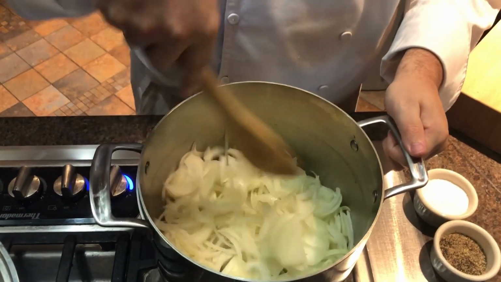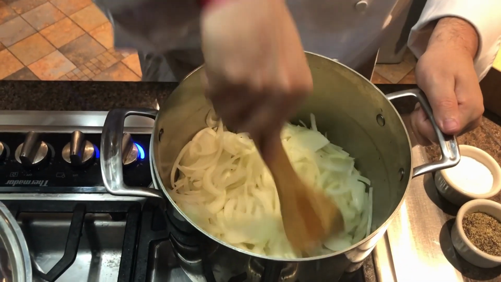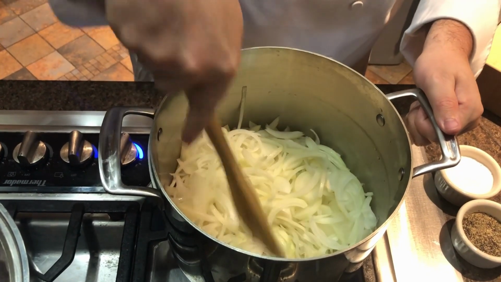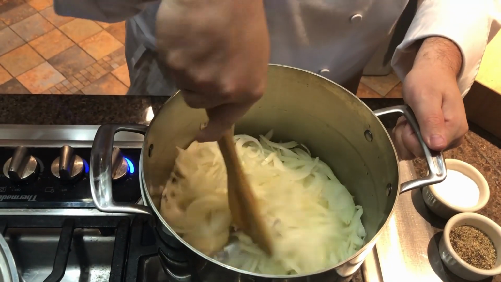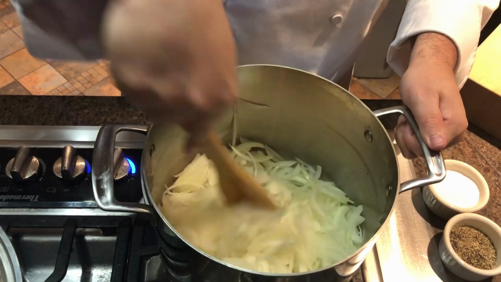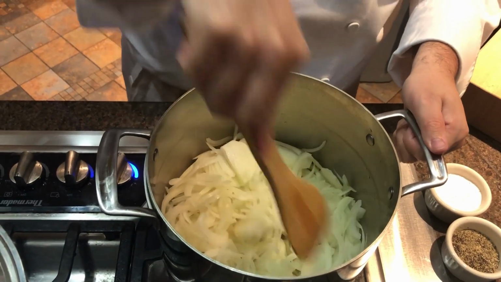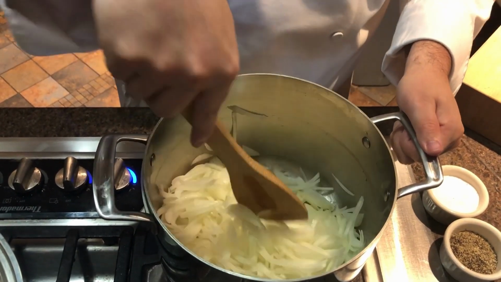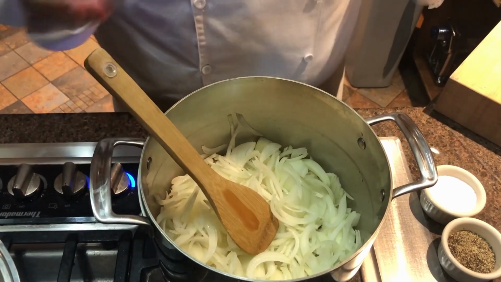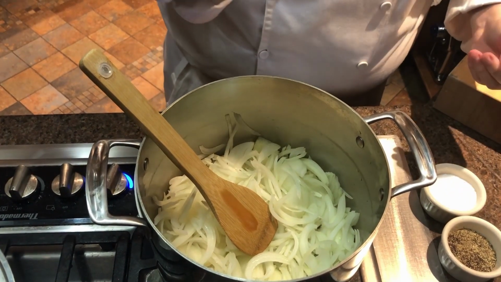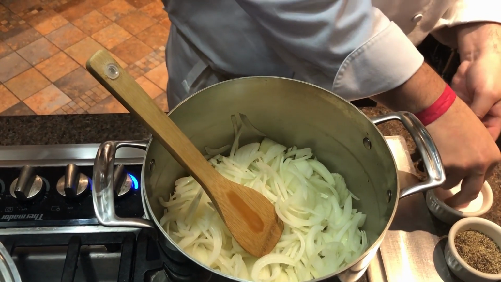So you can see there are a lot of onions in here. It seems like a ridiculous amount of onion to put in here, but after we cook these down for about 30 minutes, and yes, that's how long it's going to take to cook these down properly and get them caramelized, it's going to really reduce in its volume, and it's going to intensify its flavor.